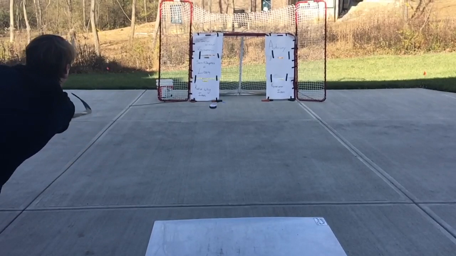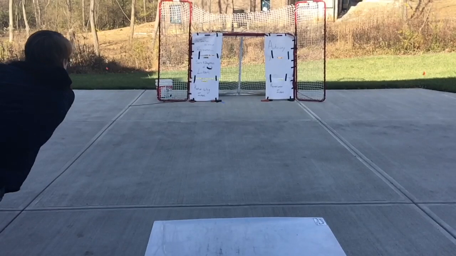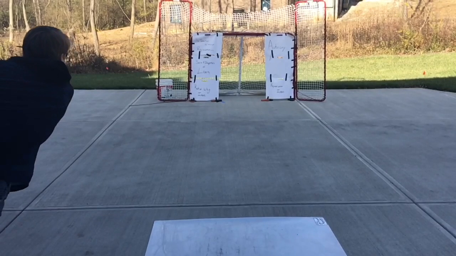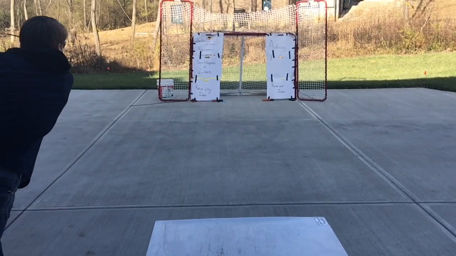That is very, very slow. For some reason, it's like an extra slow motion. Oh, wait. Oh, right through the hole. Literally right below the crossbar.